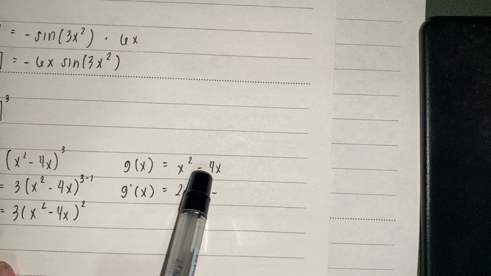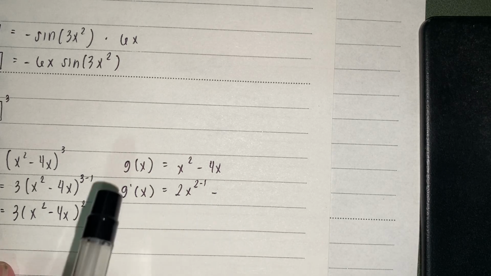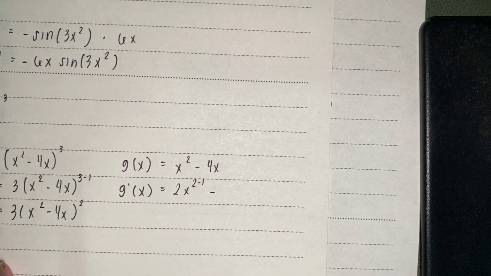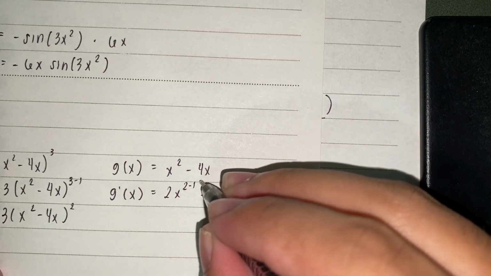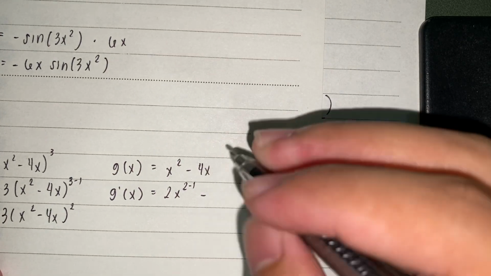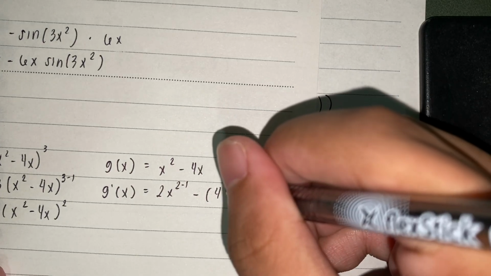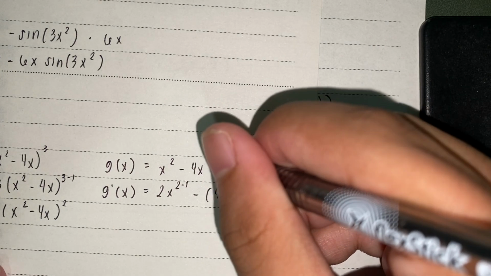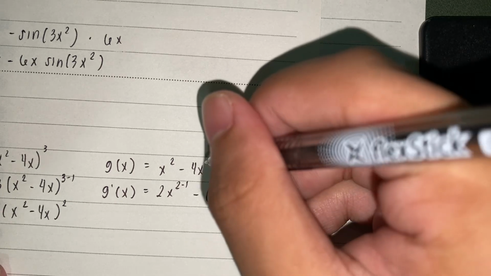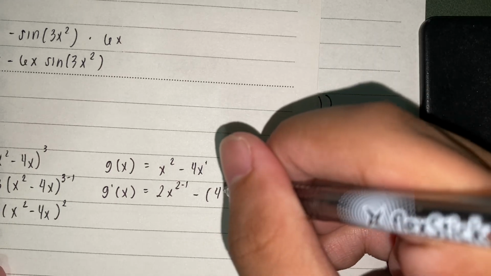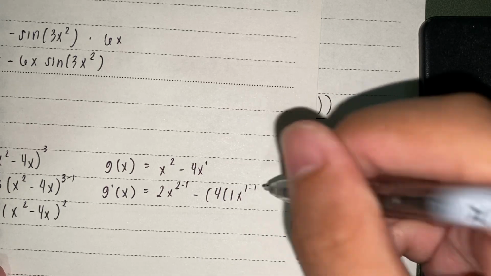minus 4x, using the constant multiple rule. Separate the constant 4, and multiply it to the variable where there is an invisible 1 here. There will be 1, x raised to 1 minus 1.